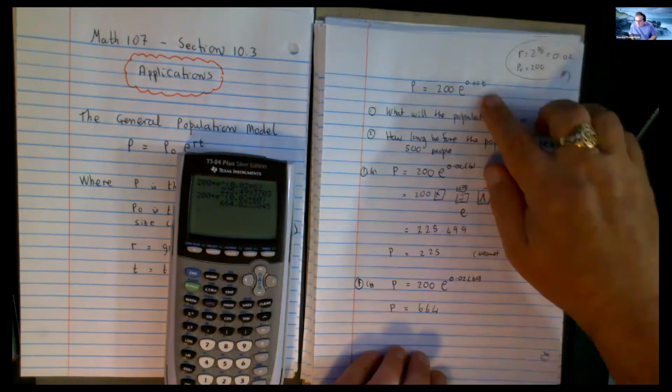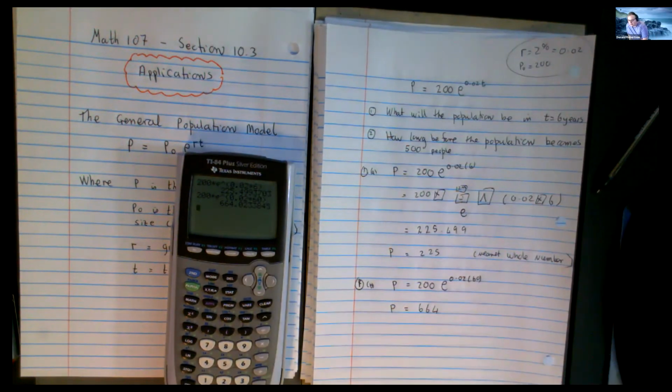So this town is probably never going to turn into Seattle. Would you agree it's growing really, really slowly? I mean, even after 60 years, it's only just slightly more than trebled its size. So it's now 600 people.